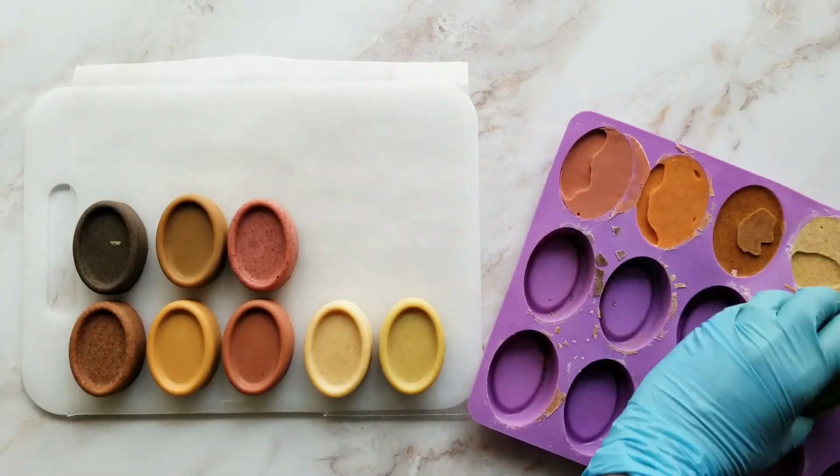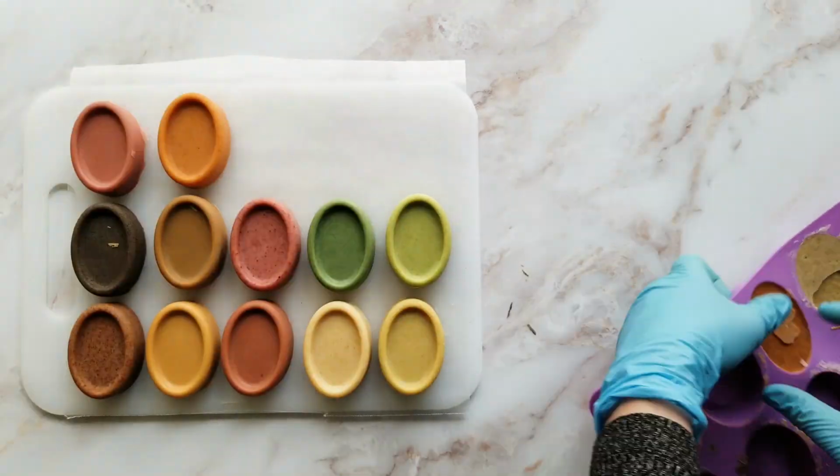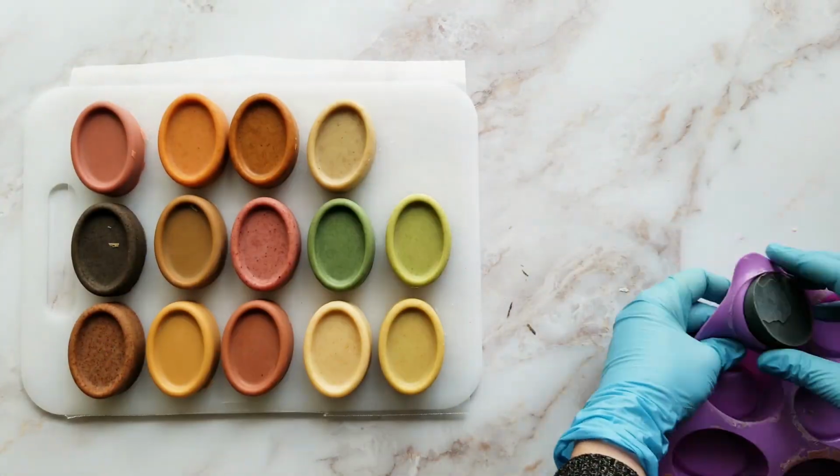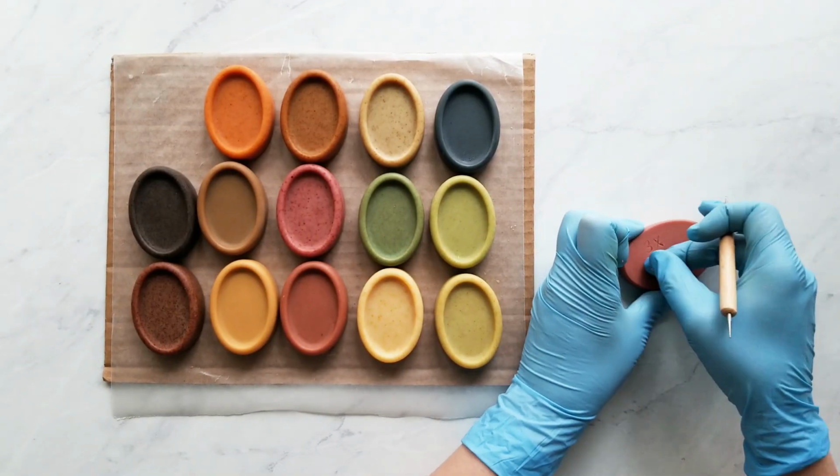Looking back, I probably could have covered it with something that wouldn't have touched the top, like maybe a slab mold that I have, like a silicone mold. Just turn it upside down and cover them, and that would keep the heat in there. That's what I would do next time.